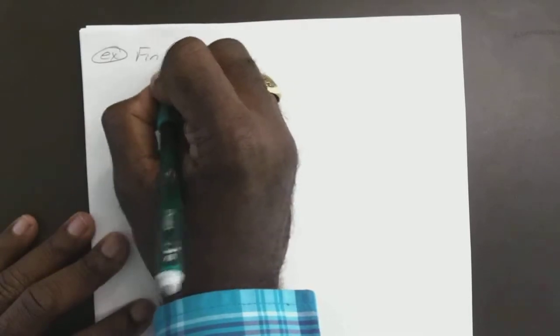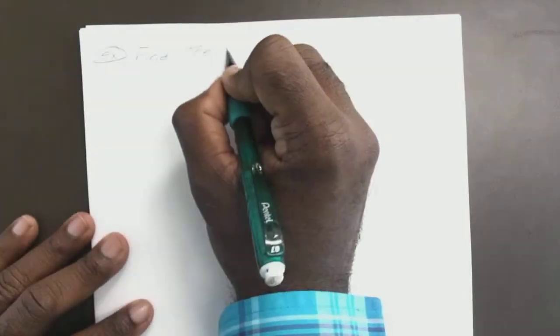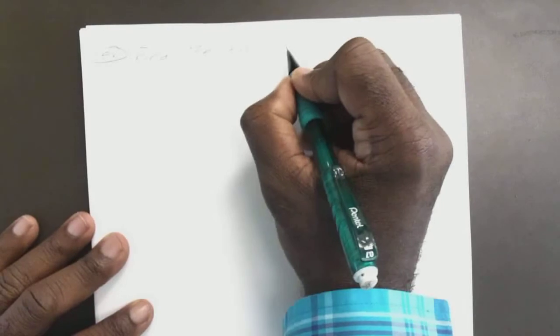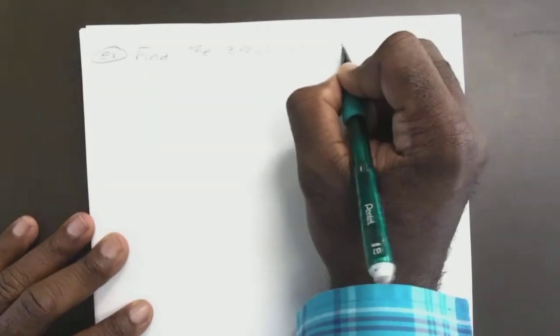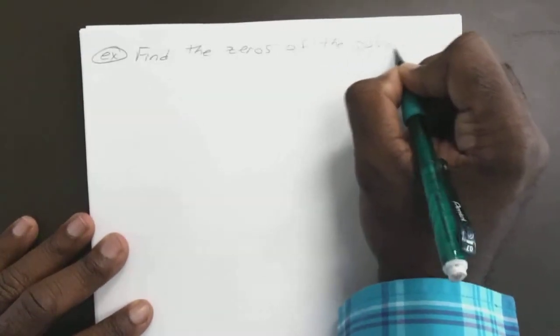Okay, so sometimes you have to go back to your days of factoring to do some of these, and we'll do just one quick example. So you want to find the zeros of the polynomial.